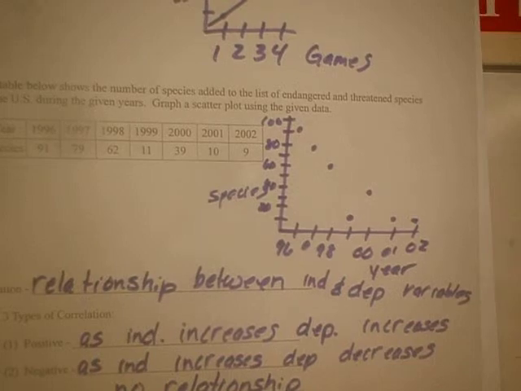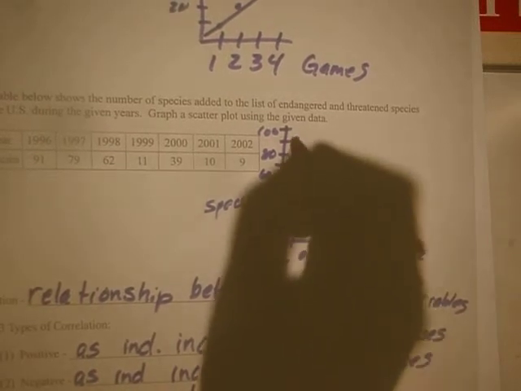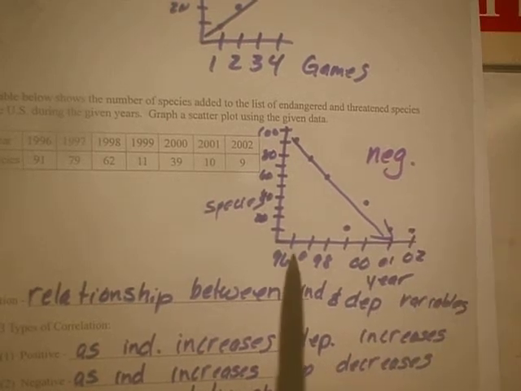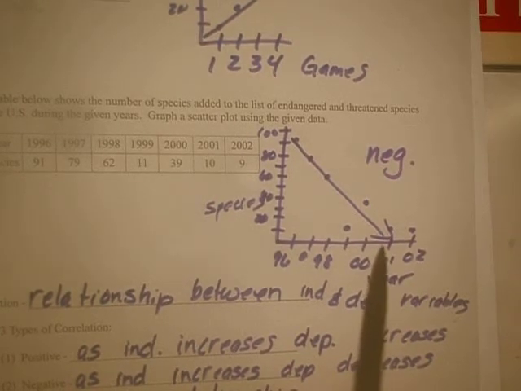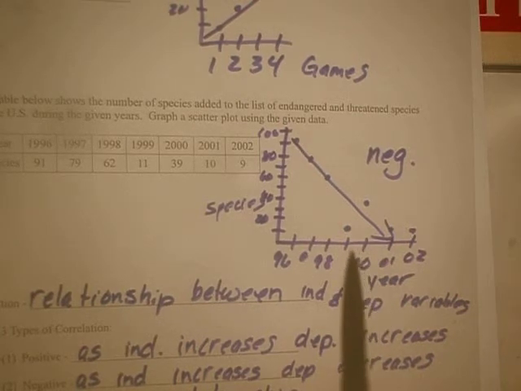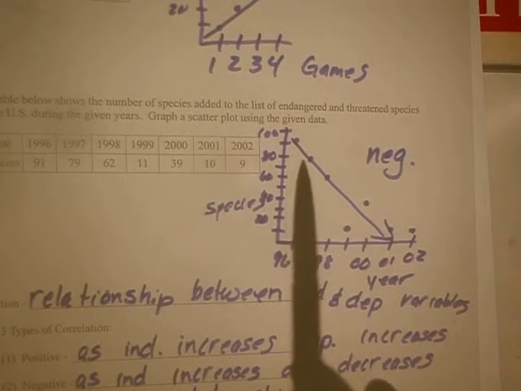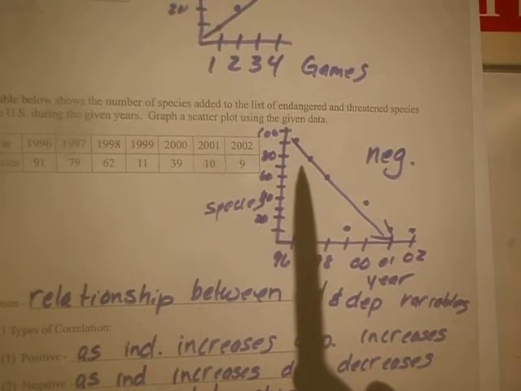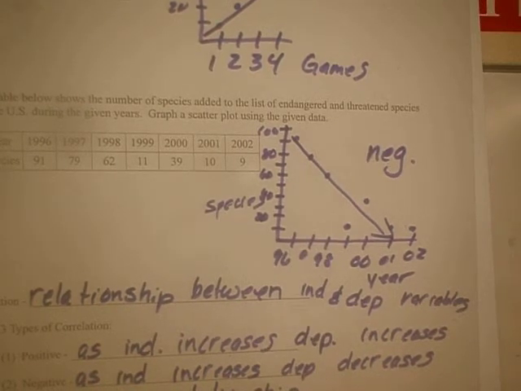And this endangered species one is a negative correlation. As the years go by, there are fewer animals getting on the endangered species list. The first couple of years, there's probably a lot of species that are added, and then as the years go by, they're being protected, so hopefully fewer species of animals are being added to the list.